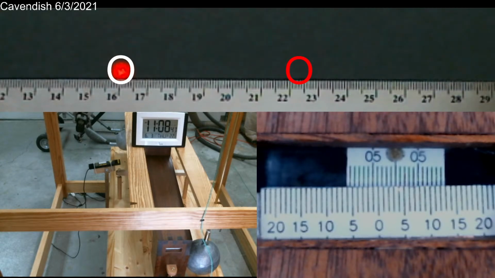So that's 1, 2. That's 3 total periods of oscillation. I want to get 6 at least before we move the weights to the other position.